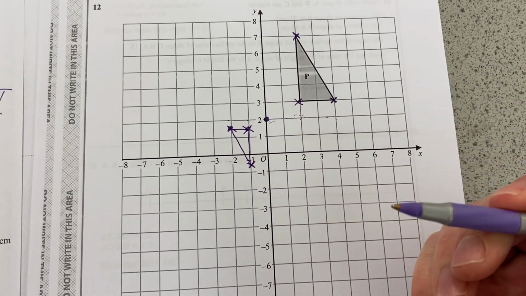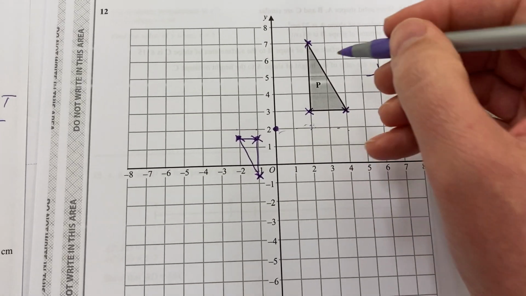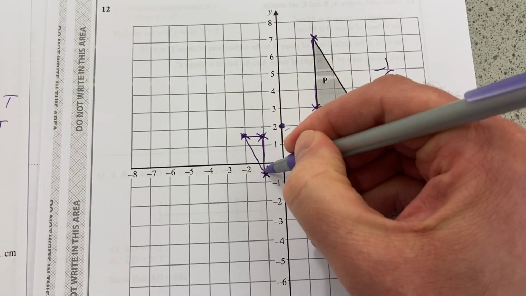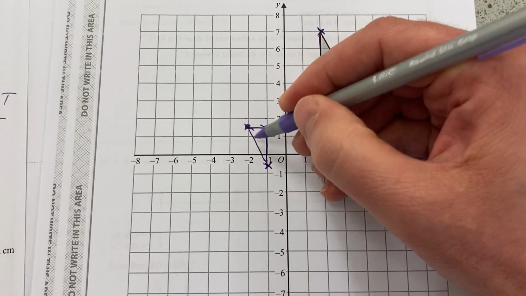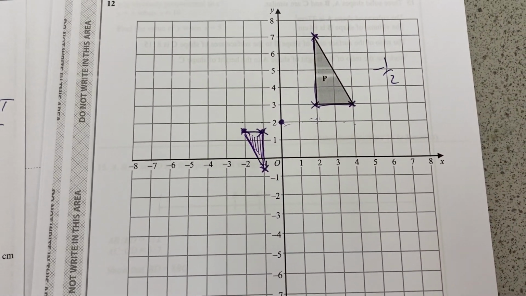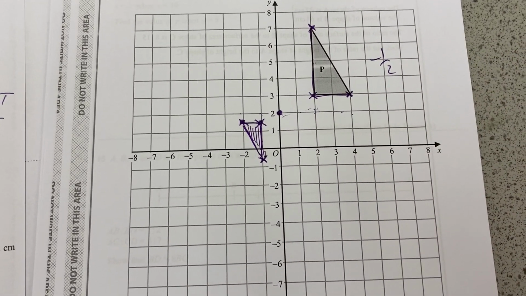It's gone through this center and it's negative a half, so it's shrunk. So that length there is 4, so this should only be 2 in total. That length there is 2, so it's only 1, and similarly that there. All the lengths should be half the size and going back through the center of enlargement.